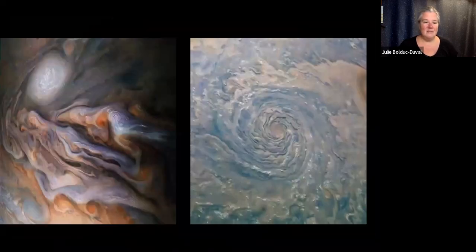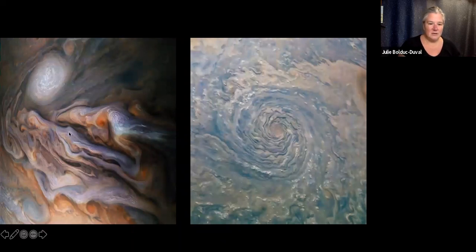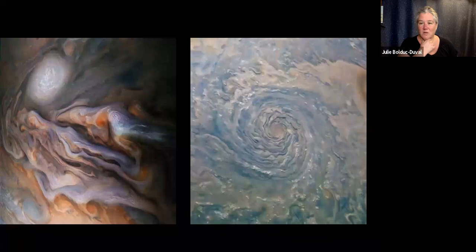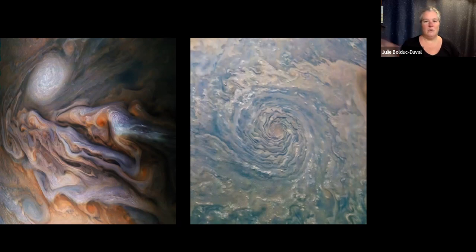Look at this on the left. It looks almost like a painting. And you can see some of the clouds here. It shows that these are higher because you can see the shadow here. You can see a huge sort of hurricane here. And this is another storm that, I believe, is a few thousand kilometers across. So these are storms, cyclones, but on a larger scale than we see on Earth, tens or even 100 times larger than what we see on Earth.